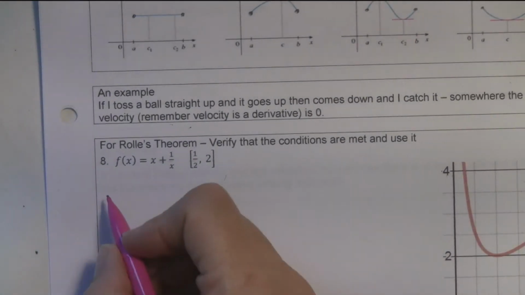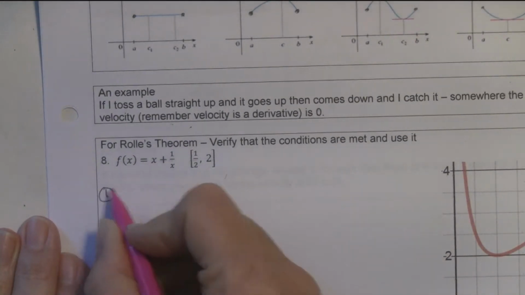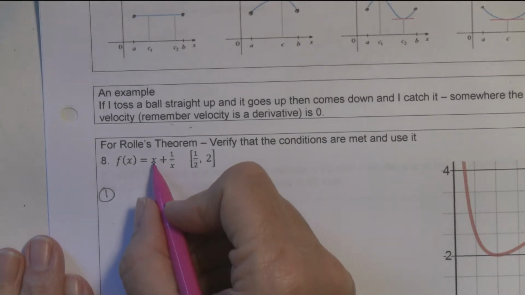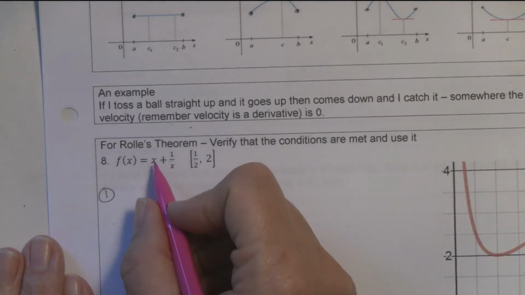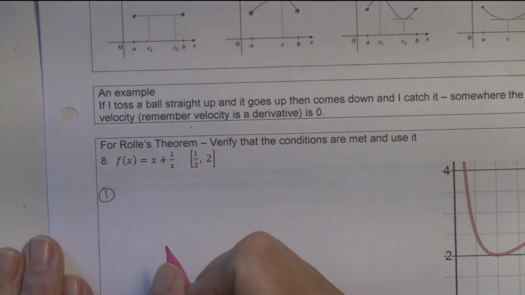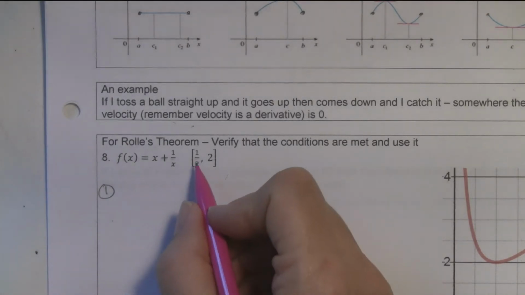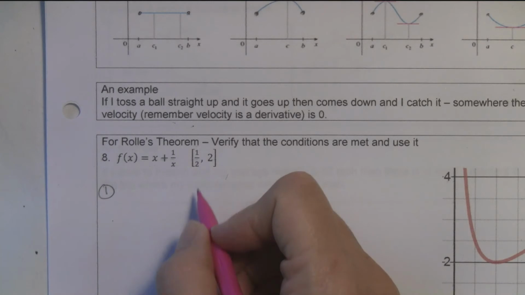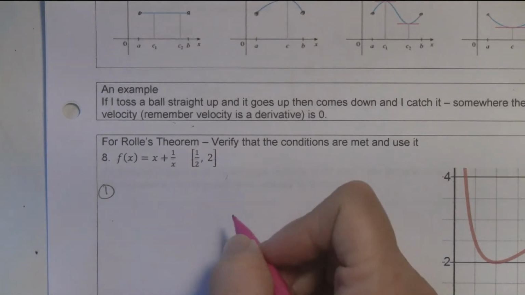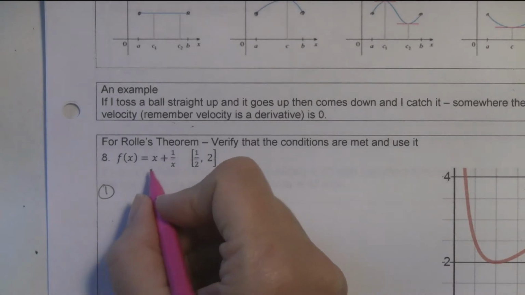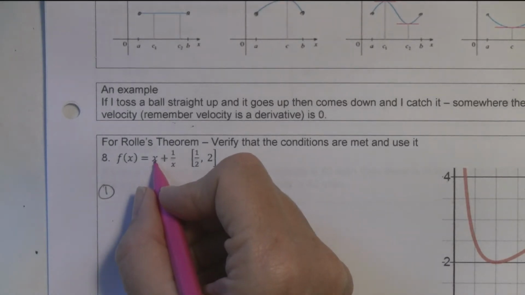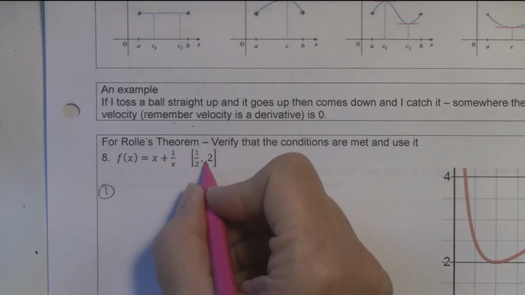So the first condition is that it's continuous. And this is a polynomial. X to the second is a polynomial term. X is a polynomial term. 2x is a polynomial term. 3x to the third is a polynomial term. And polynomial terms are continuous on their domain, which is all real numbers. And so in this case, we're having the closed interval from half to 2. So this is just a polynomial term, and it's continuous on this closed interval.